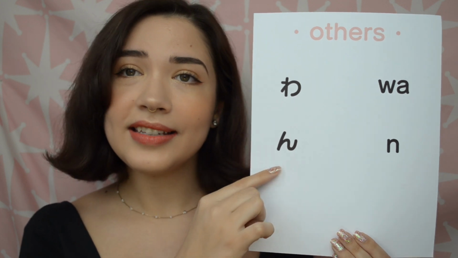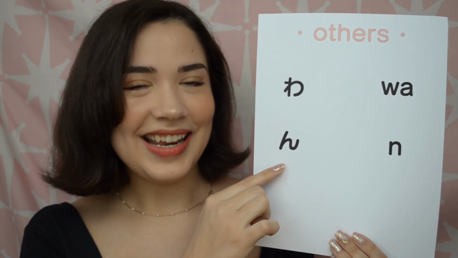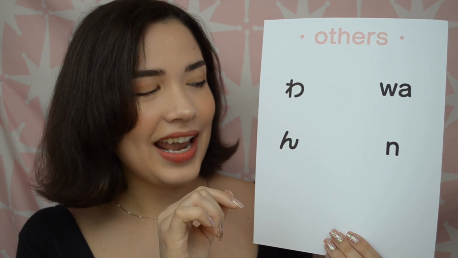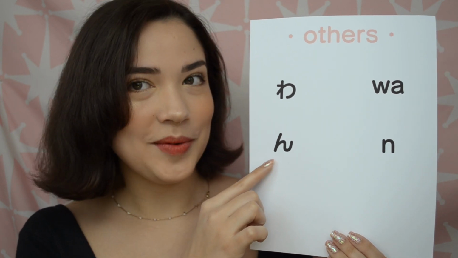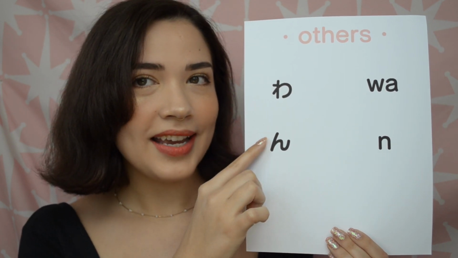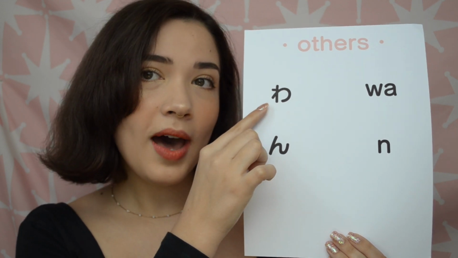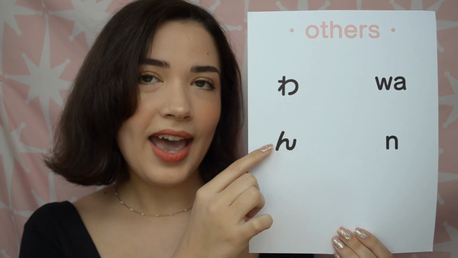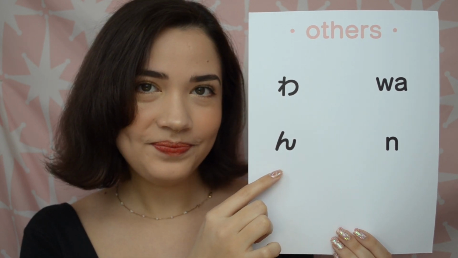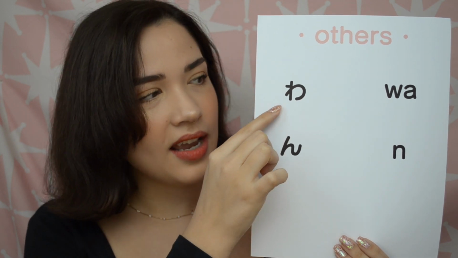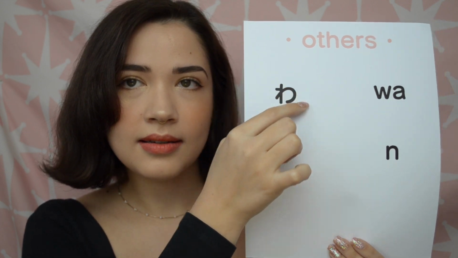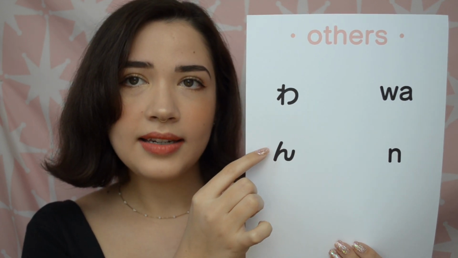Wa and n. N is, I think, my favorite letter in hiragana. I just love the way it looks. And it does look a little bit like an N in English, so this one's pretty easy to remember. Wa and n. Okay, one last time. Wa and n.